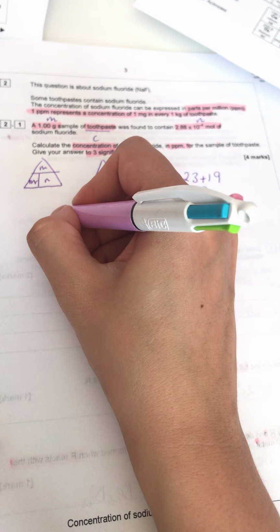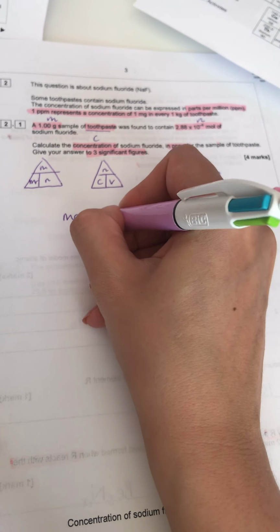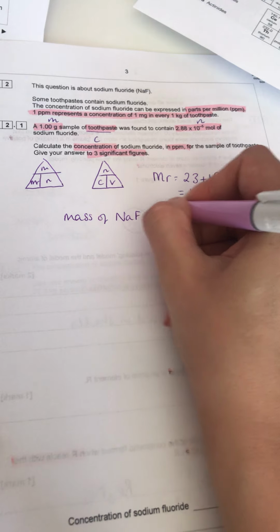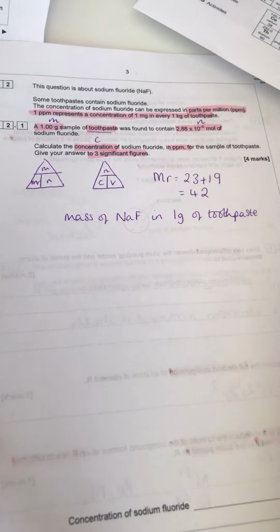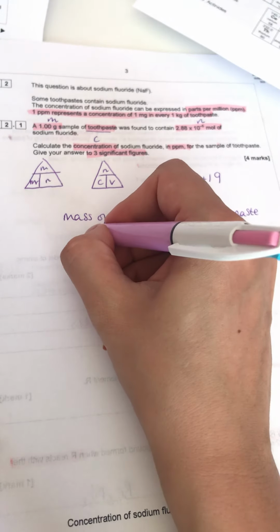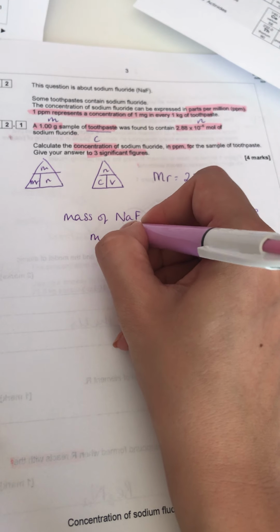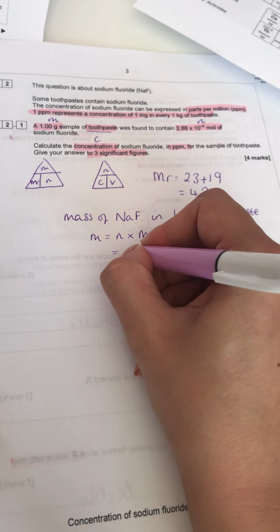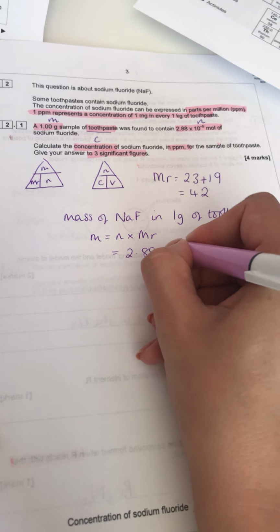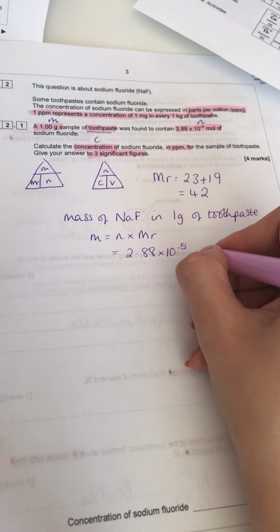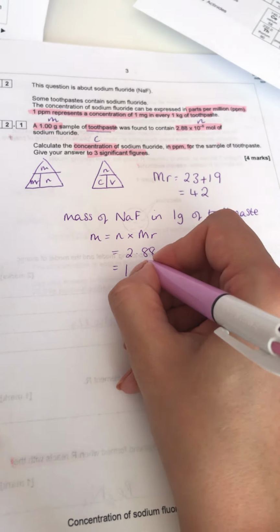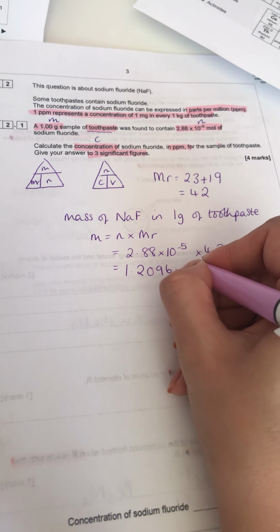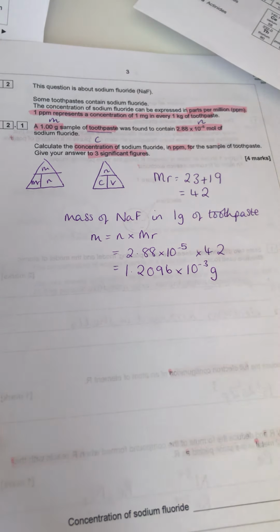So I'm then going to work out the mass of sodium fluoride in 1 gram of toothpaste. Now I'm taking my time to write out what it is I'm calculating in that step. So I'm going to do the mass equals the number of moles times the molecular mass. The number of moles is 2.88 times 10 to the minus 5. I've got that from the question. I'm going to multiply it by the molecular mass that I've given here, and that should come out there as 1.2096 times 10 to the minus 3 grams. Note that I'm making note of my units here as well.